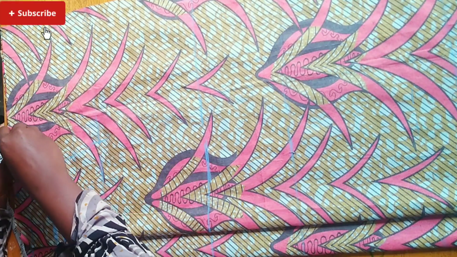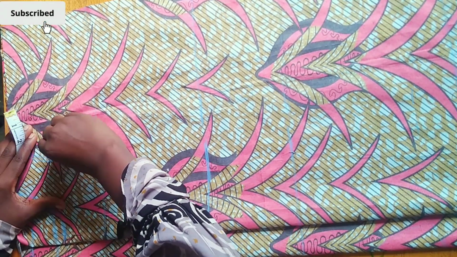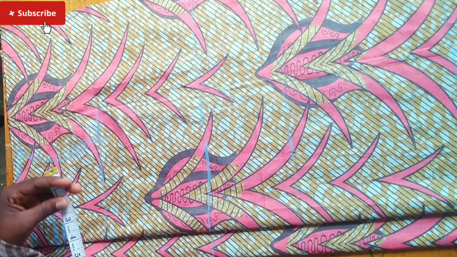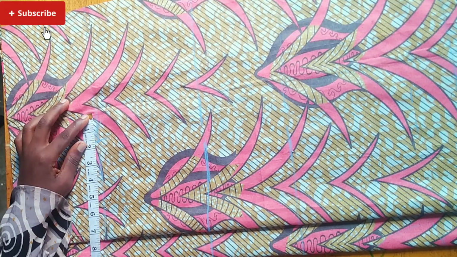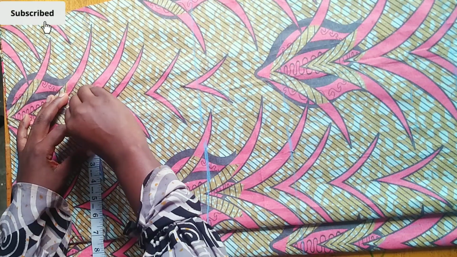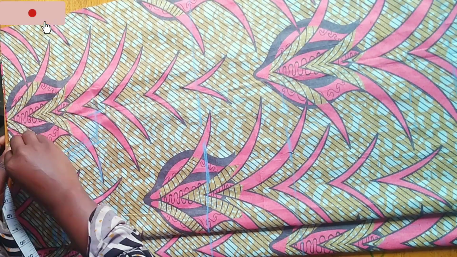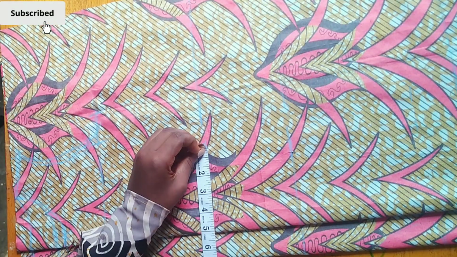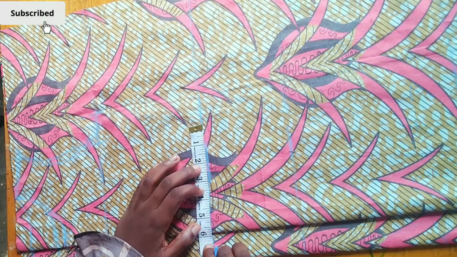I'm sure we understand this. You can also go ahead to measure around the child's armhole to determine what you want for the armhole. So what I have there now is 7.5 and I added my sewing allowance. The next thing is to divide what I have on the waist by 4 and also mark it down.